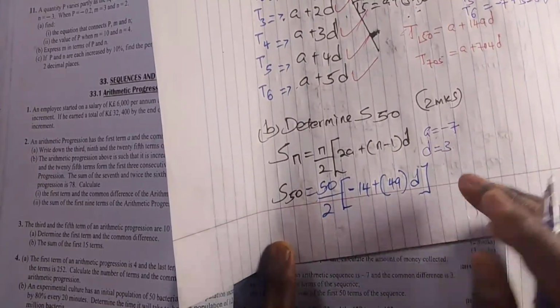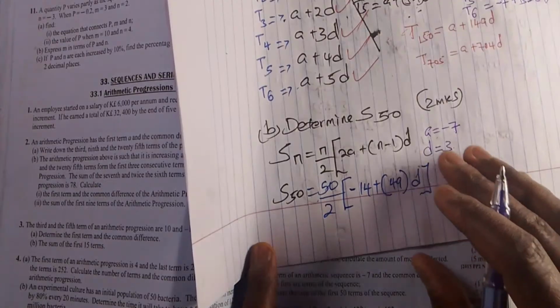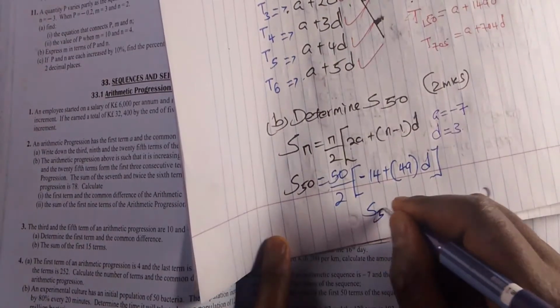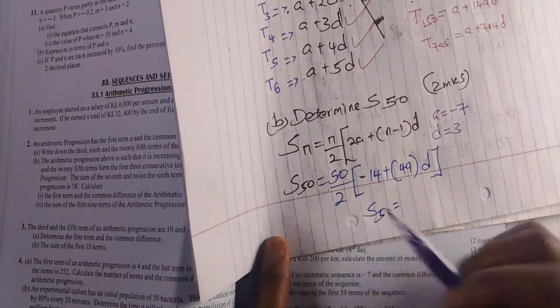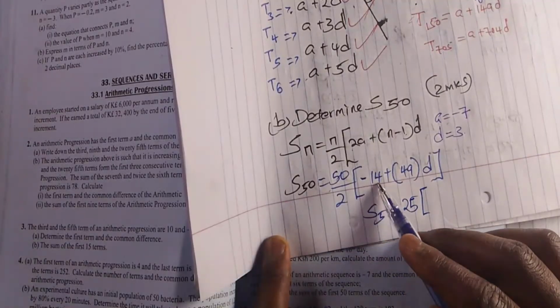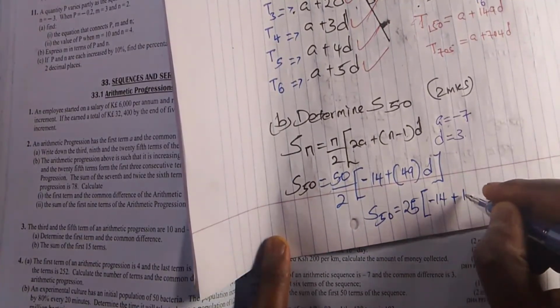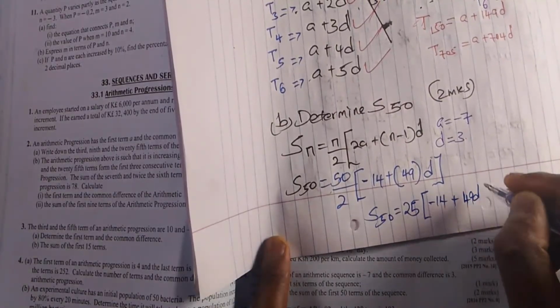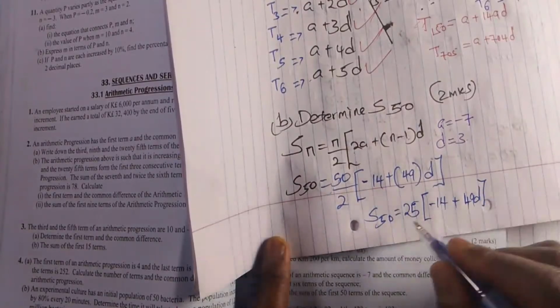Tukifanya hivyo itakuwa sum of 50 ni 50 divided by 2 ni 25 into brackets -14 plus 49d.